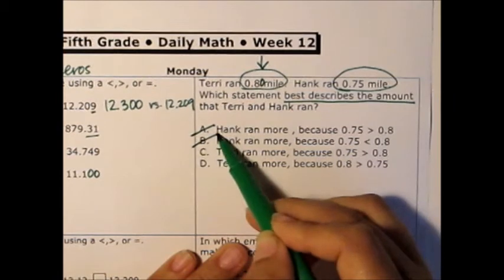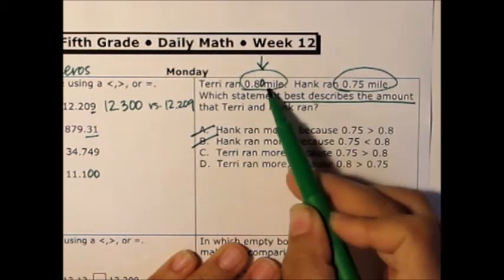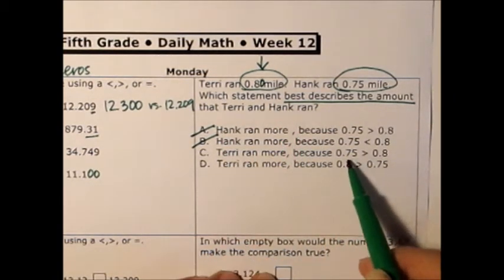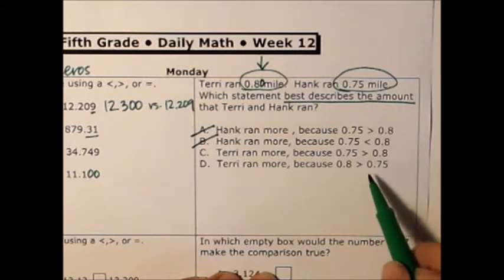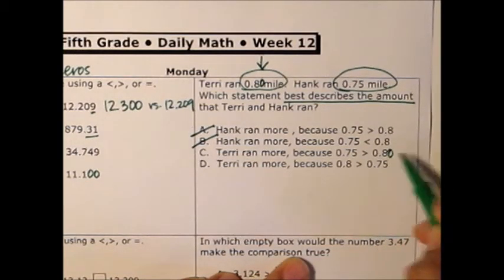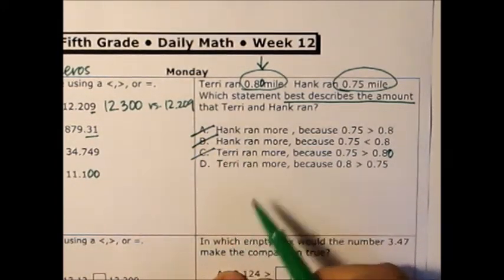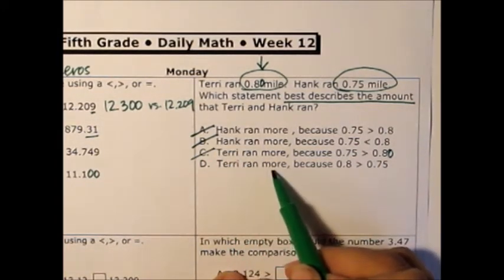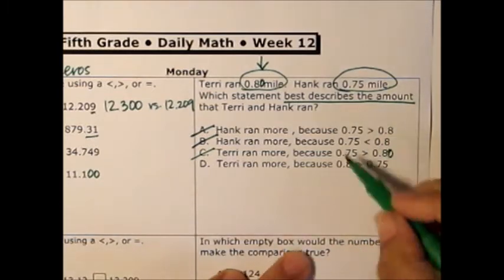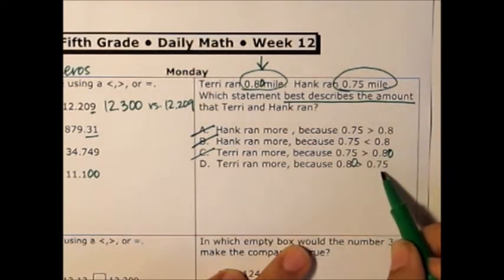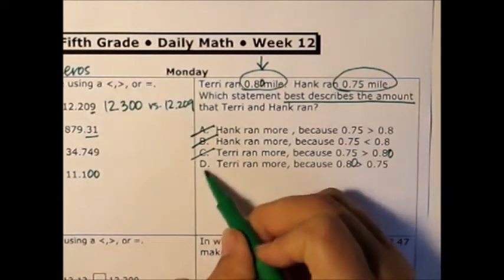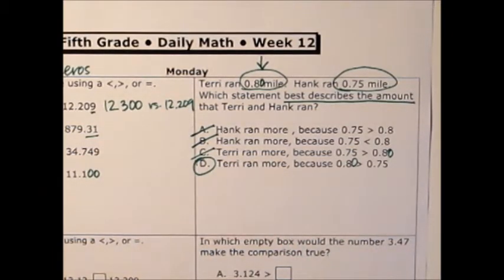Terry ran more. Agreed, because 75 hundredths is greater than 80 hundredths. This part of this statement is not true. So then let's look at D. Terry ran more. Agreed, because 80 hundredths is greater than 75 hundredths. True. My best answer is D.